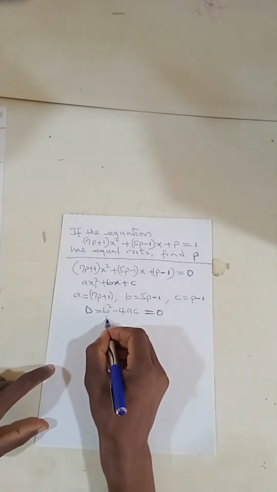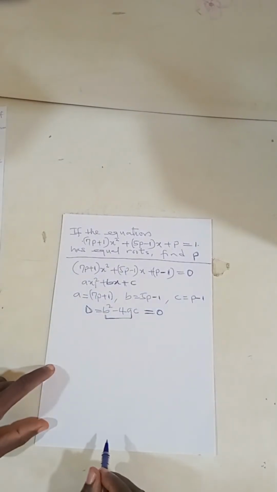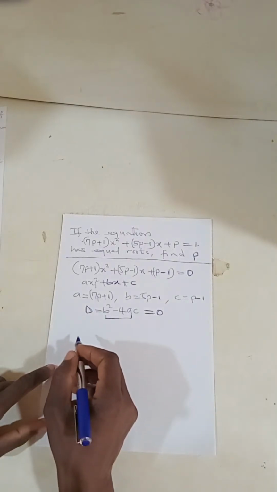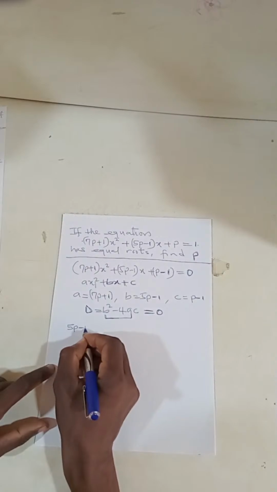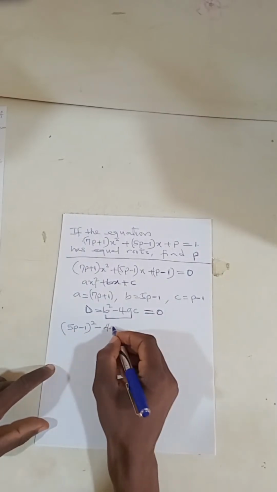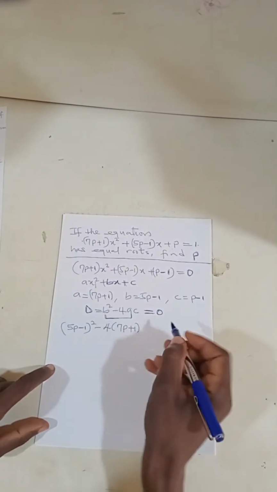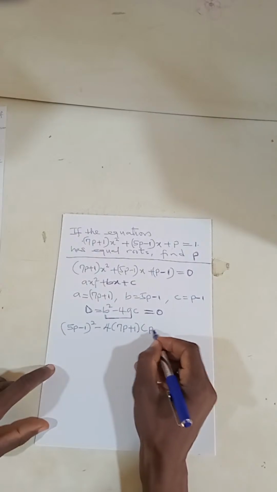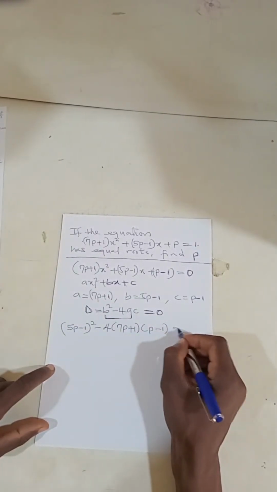So let's now use this discriminant to find p. My b squared is 5p minus 1 all squared, minus 4 times a, my a is 7p plus 1, my c is p minus 1, equal to 0.